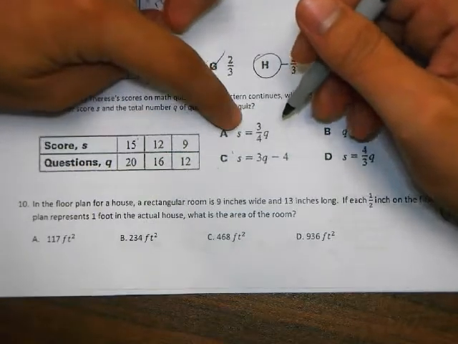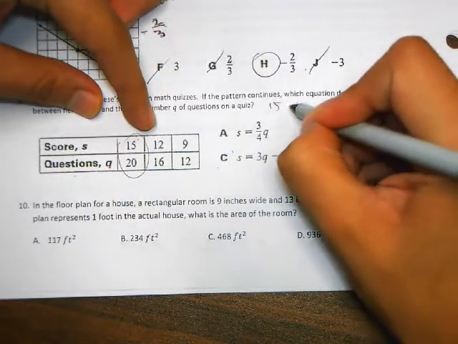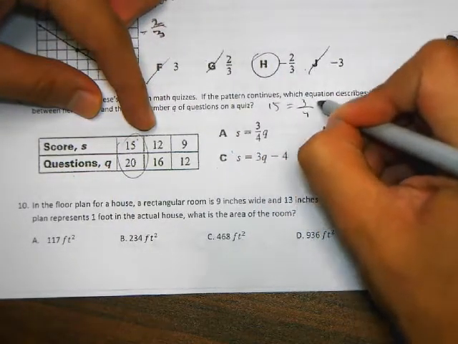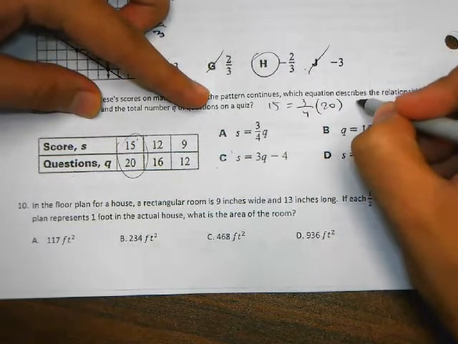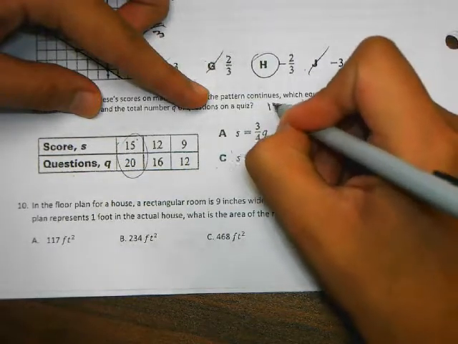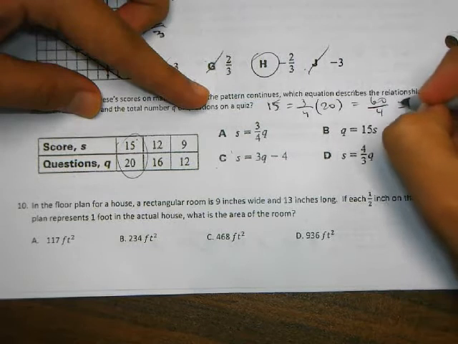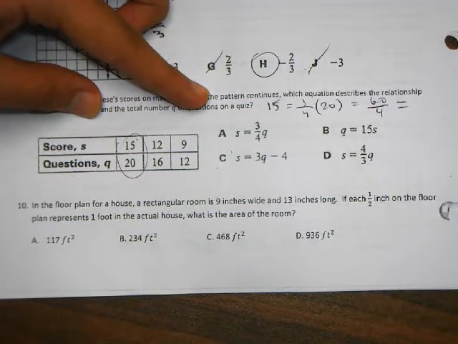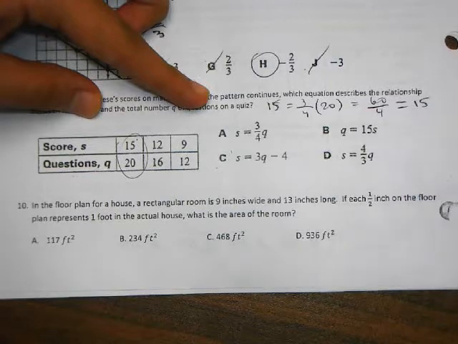S is 15, so we're going to use this one here. 15 equals 3 over 4 times 20. So 20 times 3 is 60, divided by 4 is 15. So far that's correct.